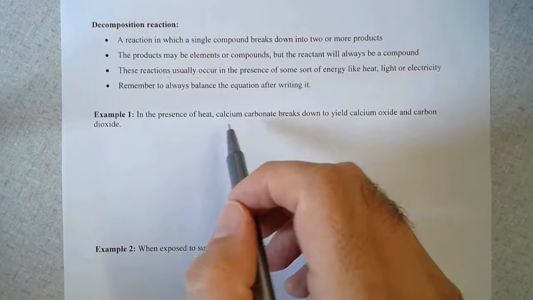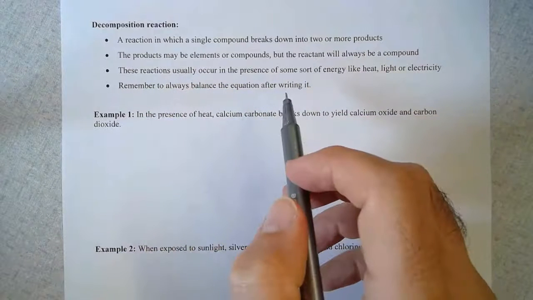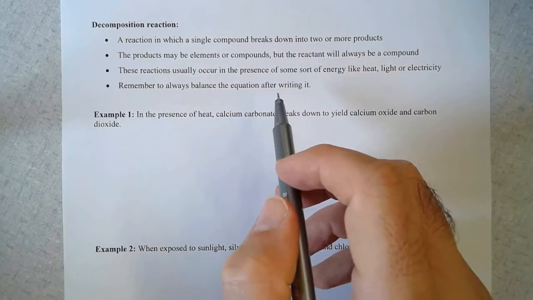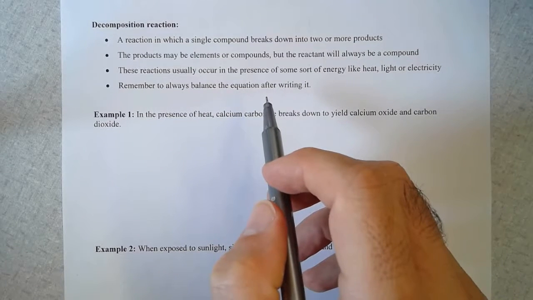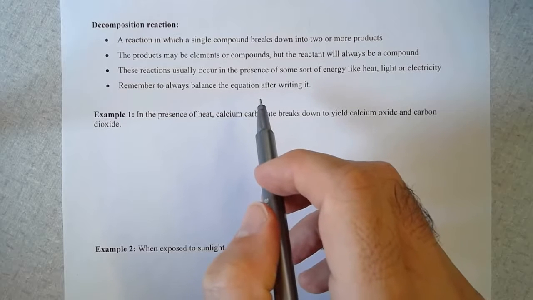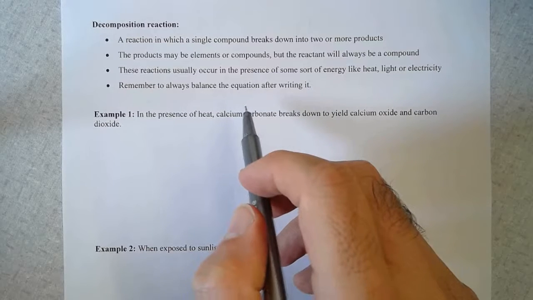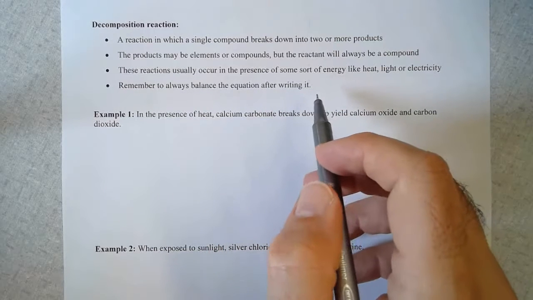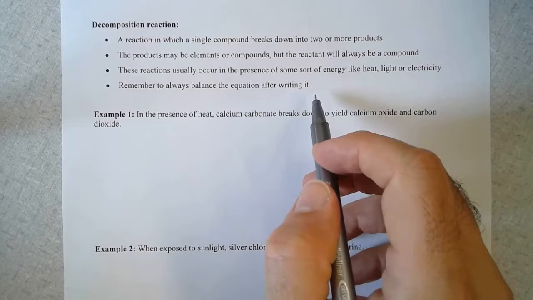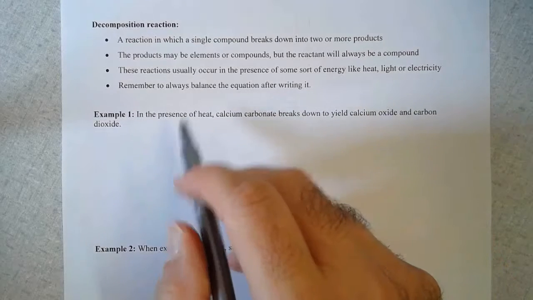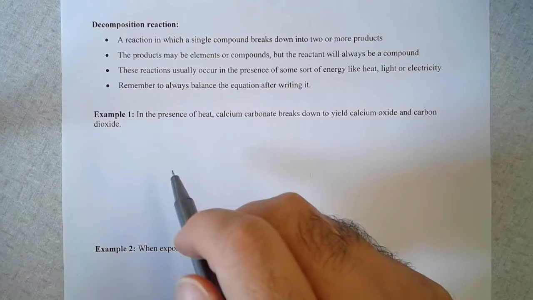Okay? So similar to before, here though the products could be elements or compounds, but it's the reactant that's always going to be a compound. Now because you have just one reactant, usually compounds don't just spontaneously decompose into two other types of particles. So here there's usually some sort of energy involved, like heat, light, or electricity, that causes this compound to break down. And since again we're going to be using chemical equations to represent these types of reactions, please make sure it's balanced before you move on.